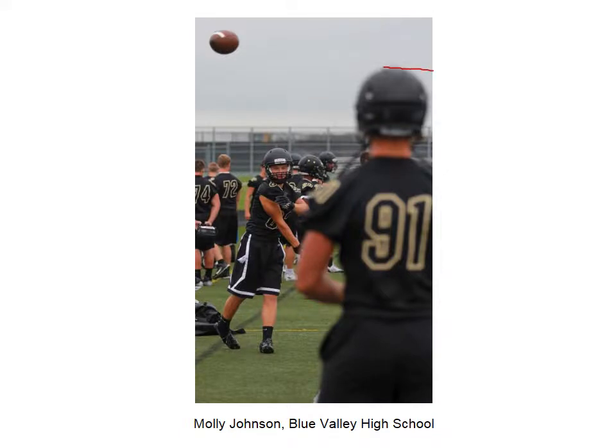Again, taken with a digital SLR camera, because he's blurry. Yes, we know his number, so we could identify him, but he's not the important part of the shot. What our eyes are drawn to is the person throwing the ball, which is obviously up in the air. Number 91 here acts as a frame to draw our eye to the person throwing.